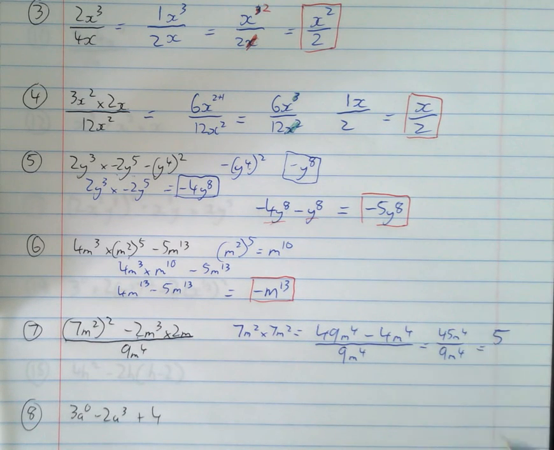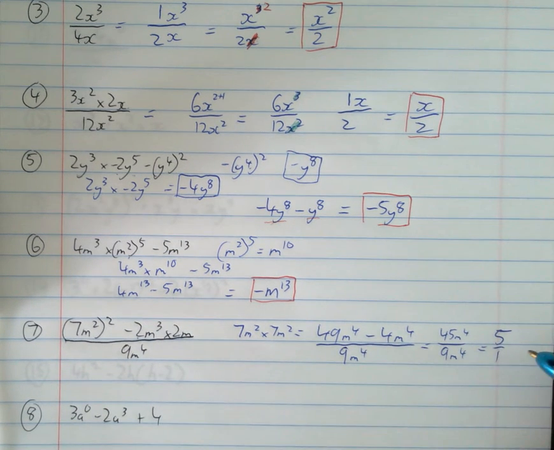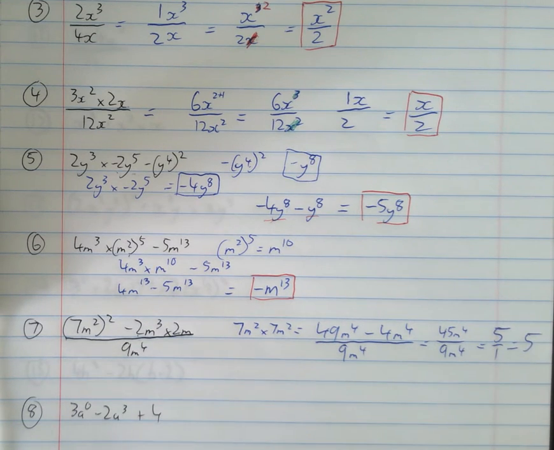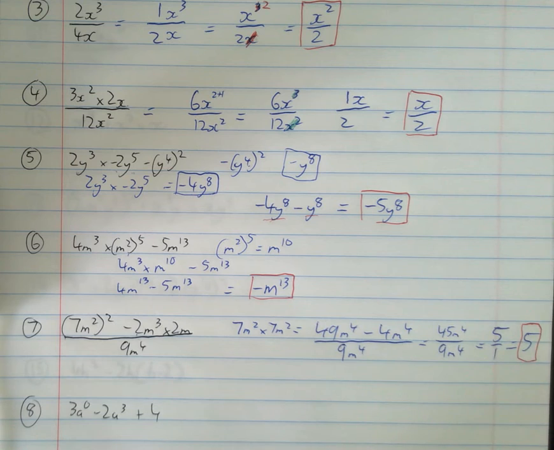So the numerator is 5 times as big as the denominator. Yes, that gets you 5 over 1, 5 wholes, but you can just simplify that as 5. That is the answer for that one.